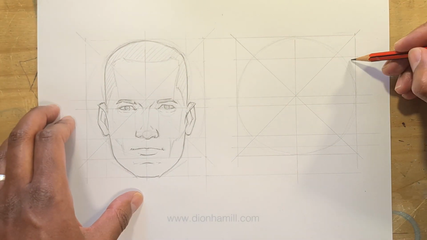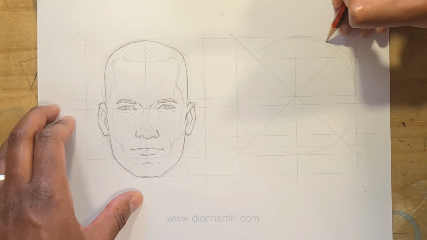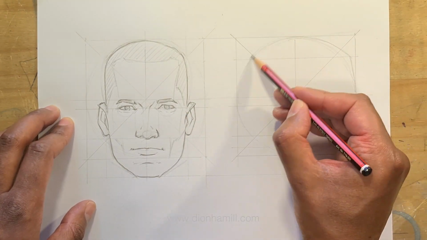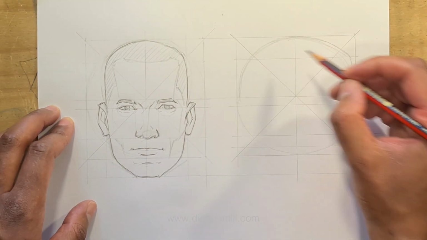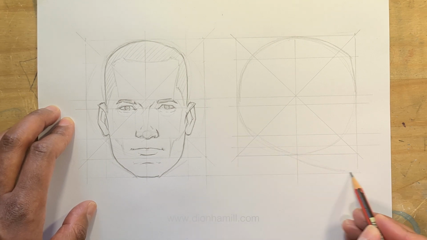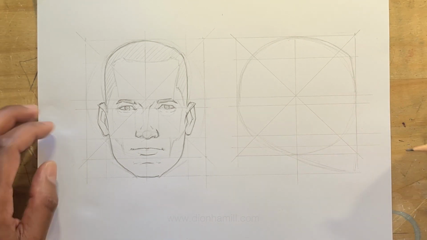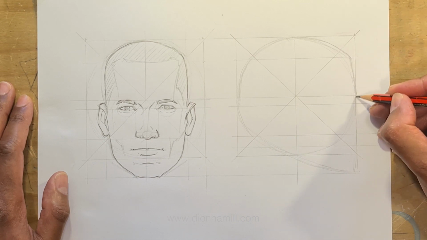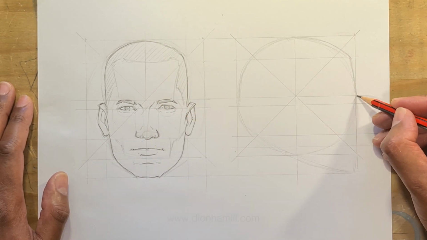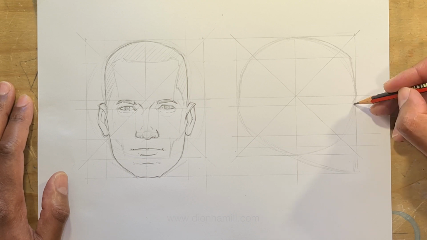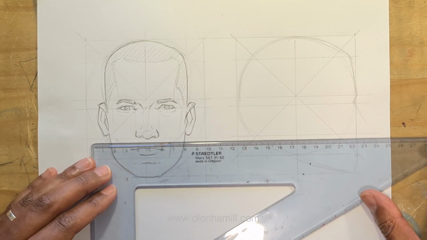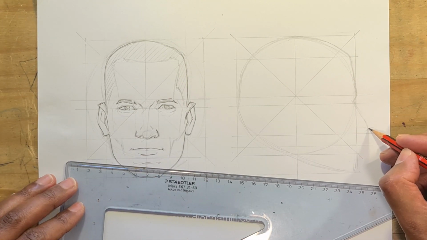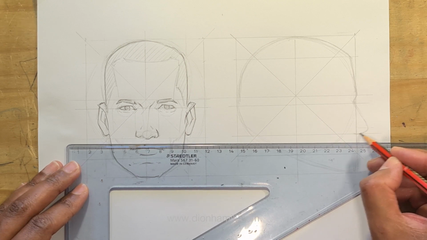This face is pointing to the right, so the back of the skull on the left starts to curve in towards the jaw and onto the chin, while on the upper right side we can start to adjust the angle for the slope of the forehead. Then create a dip for the middle of the brow and then draw the bridge of the nose at about 45 degrees outwards until it meets the top of the nose as indicated on your front view.